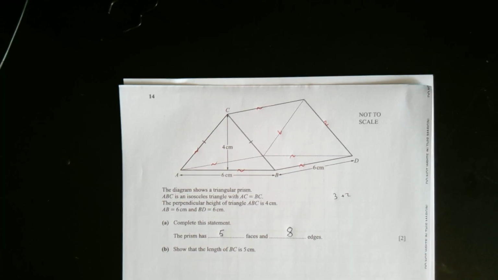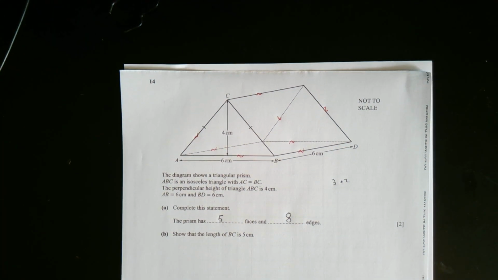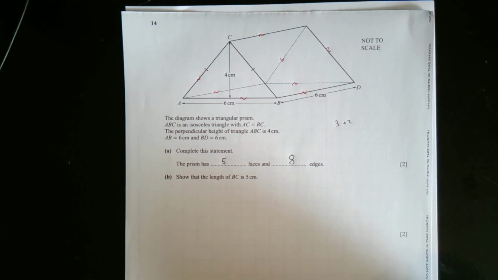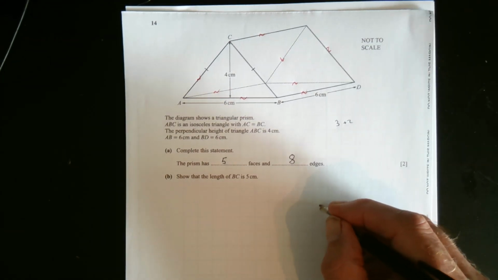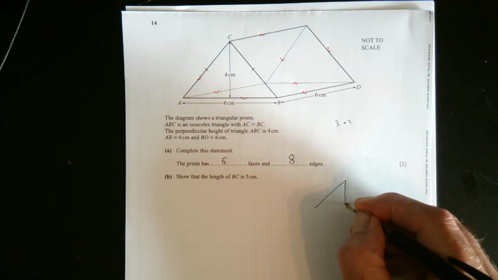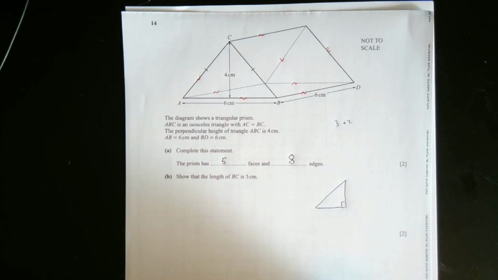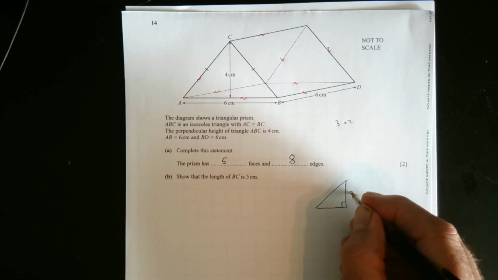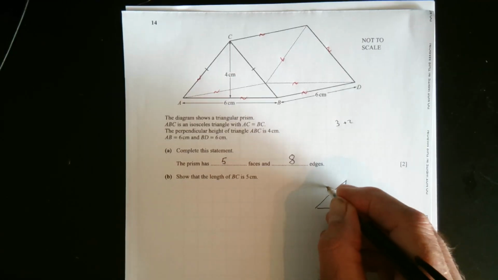Show that the length of BC, that's this length here, is 5 centimetres. Well, I'm sure your maths teachers have all gone on about this particular triangle at length. Pardon the pun. The most famous Pythagorean triangle. Not to scale, but if I've got sides of 3 and 4, I always know the hypotenuse is 5. And somewhere on this non-calculator paper, this is going to come up. 9 times out of 10 at least.